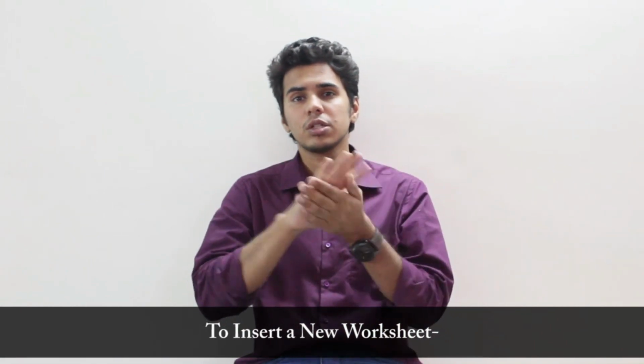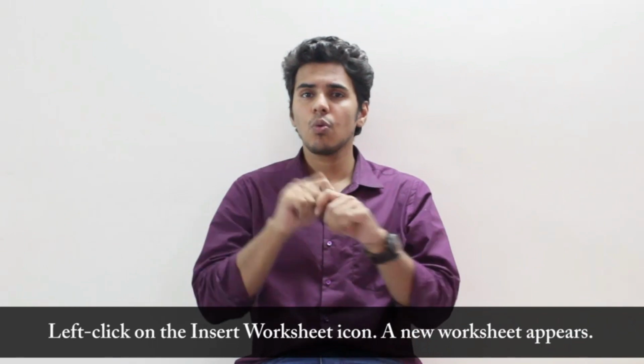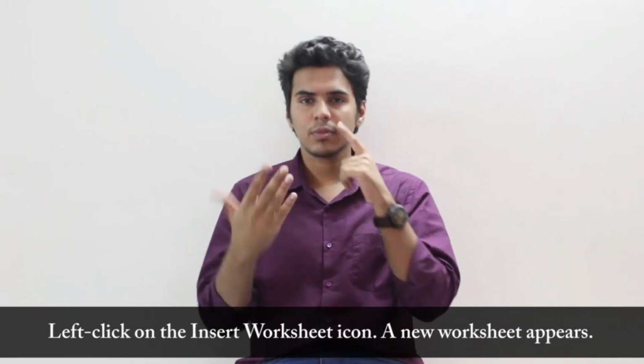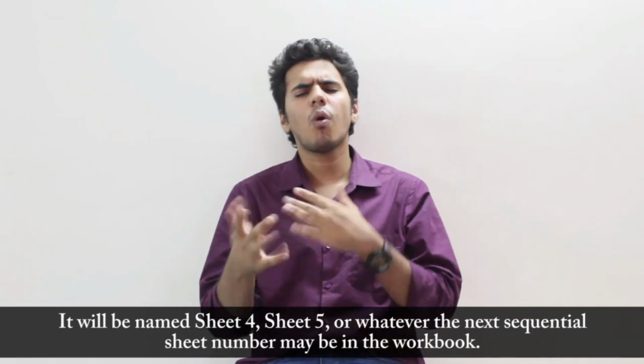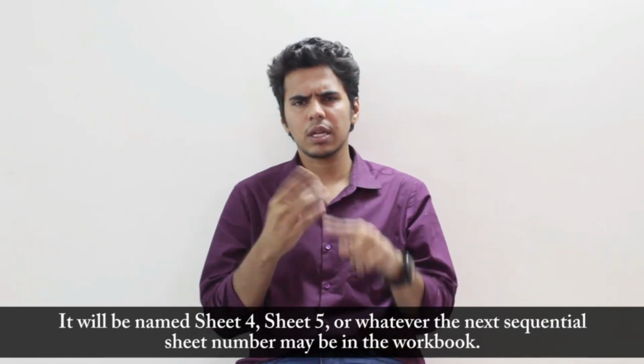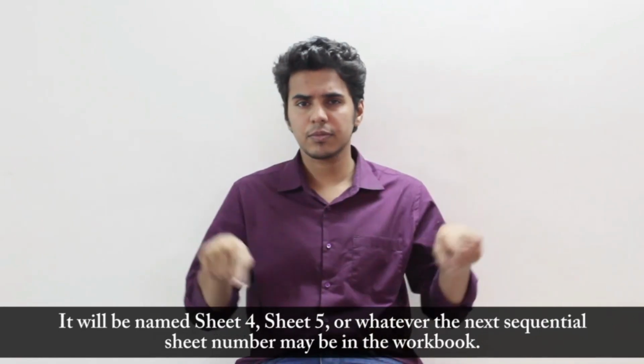To insert a new worksheet. Step 1. Left-click on the Insert Worksheet icon. A new worksheet appears. It will be named Sheet 4, Sheet 5, or whatever the next sequential sheet number may be in the workbook.